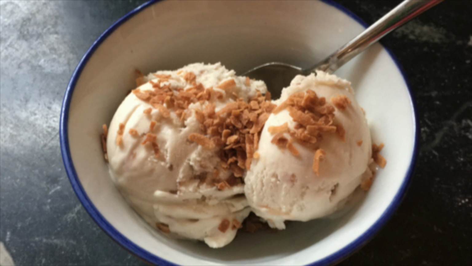All right, so after I was all done, I took my ice cream and I put it in the fridge, or in the freezer, and let it set up. That's a really important part too. All right, here's a picture of my finished product with a little bit of the toasted coconut sprinkled on top.